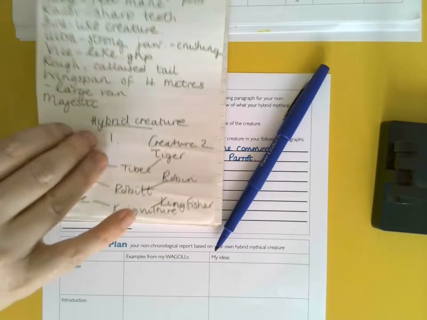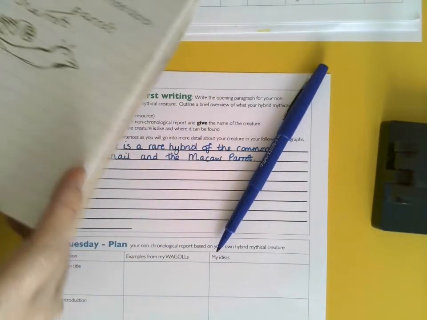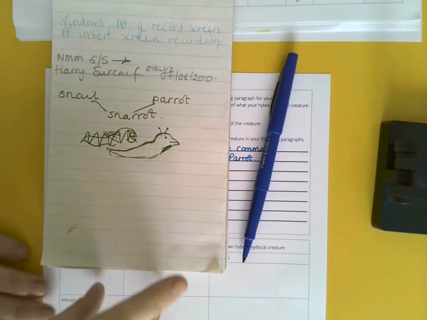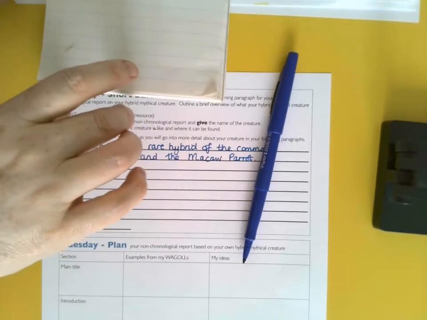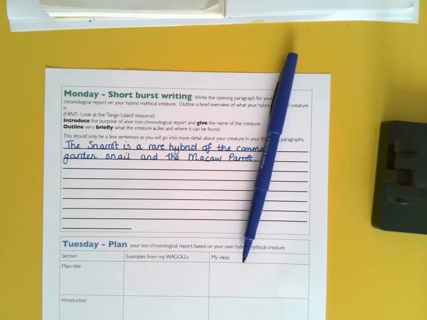But in the end, my children decided that we were going to do a snarret. Now excuse my terrible drawing, but a snarret is a hybrid of a snail and a parrot. So it's really easy to just come up with an idea, and you can be a bit silly with it if you want to, as long as the style of writing is correct.